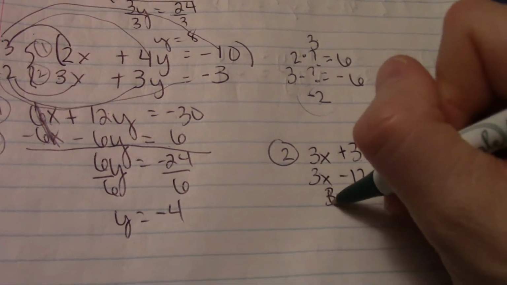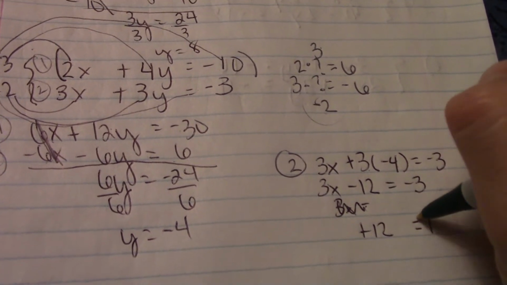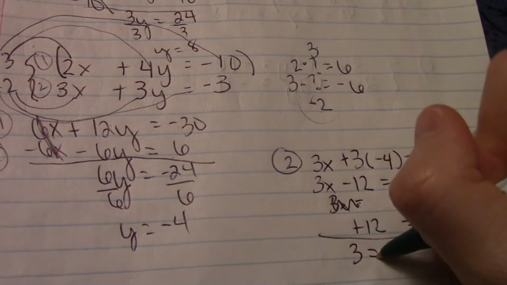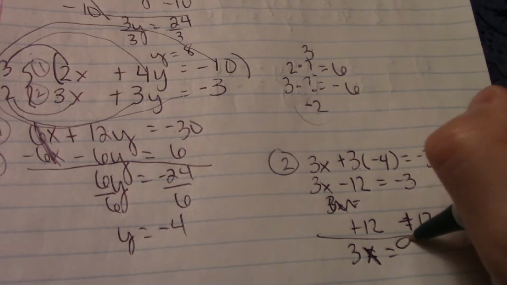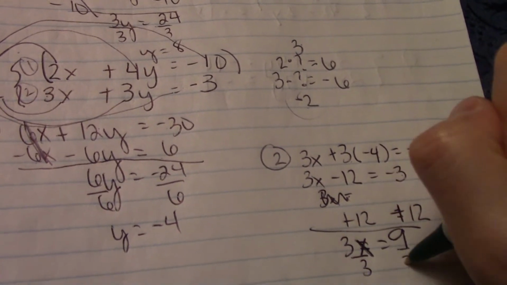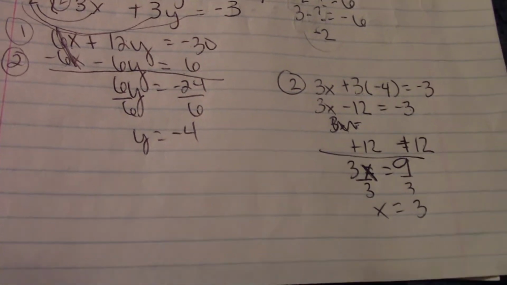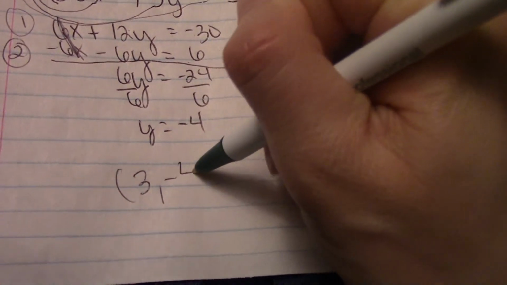Sorry, we need to add our 12 because we're solving. So 3x equals negative 3 plus 12 is 9. Divide by 3, x equals 3. So our final point is 3, negative 4.